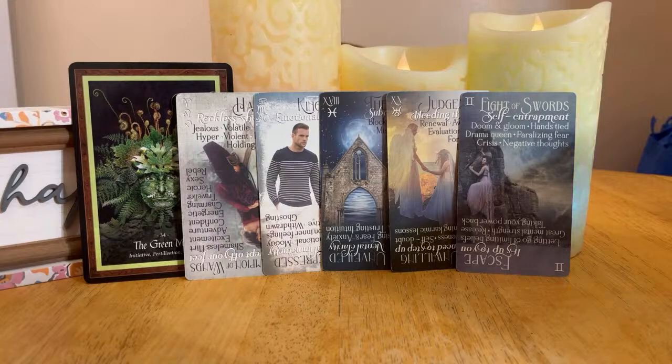This is a lot of fears. This is you being in your head. This is you having a very sour taste in your mouth. The King of Cups upright. You know, you're keeping your cool emotionally, but you are very burned by what has happened.